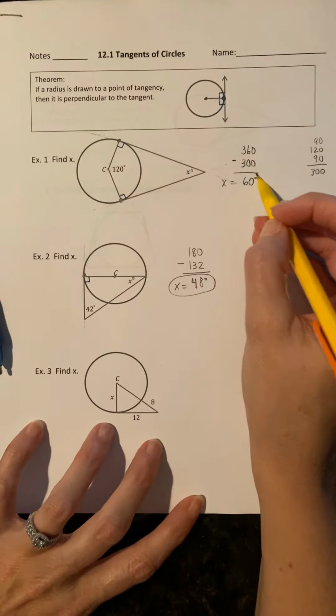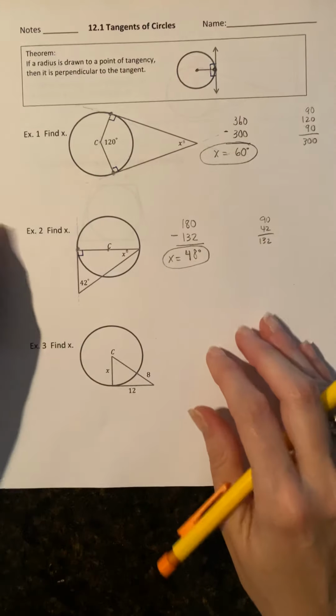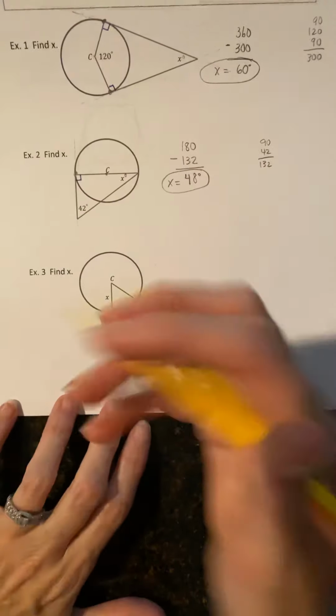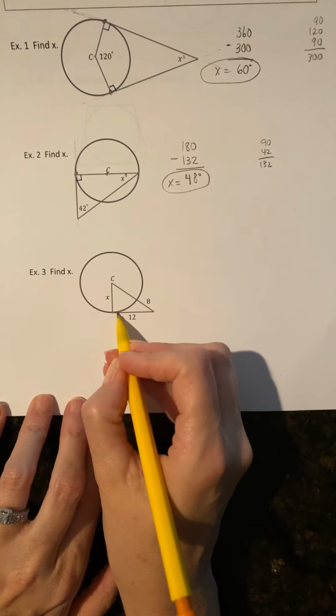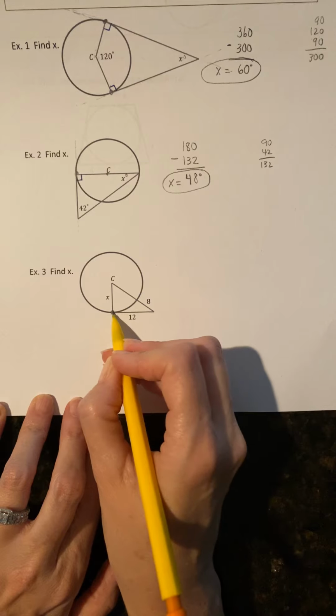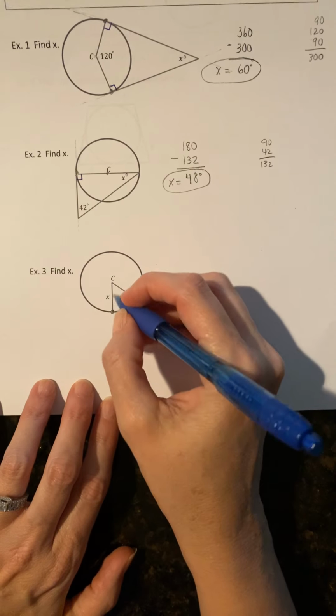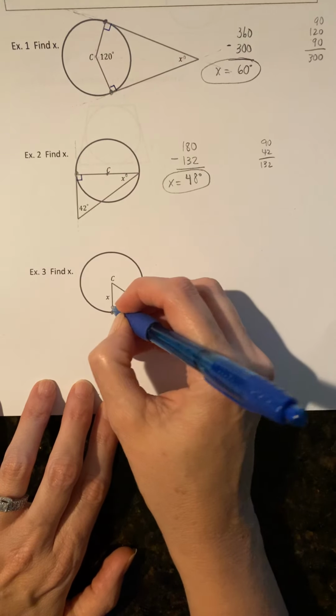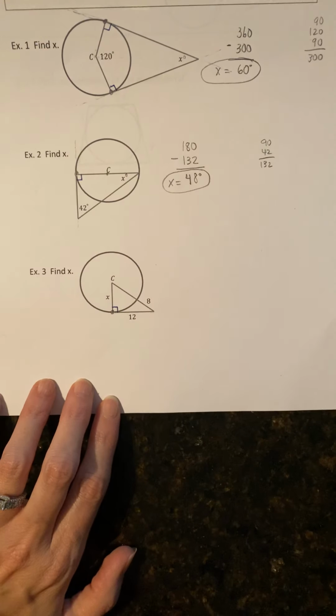X up here was 60 degrees. Okay, example 3. So example 3, same kind of drawing. We've got this segment right here that's grazing the circle. So we've got ourselves a point of tangency. And here's a radius drawn to that point of tangency. So we've got ourselves a right angle.